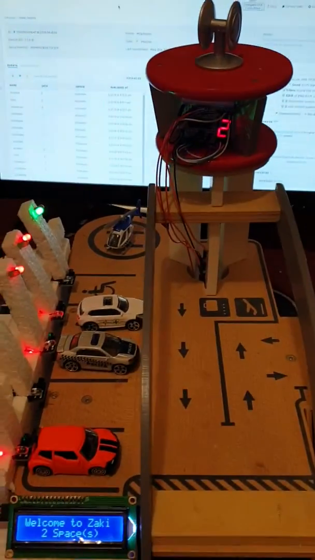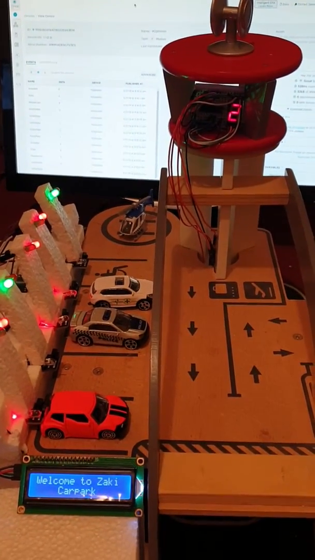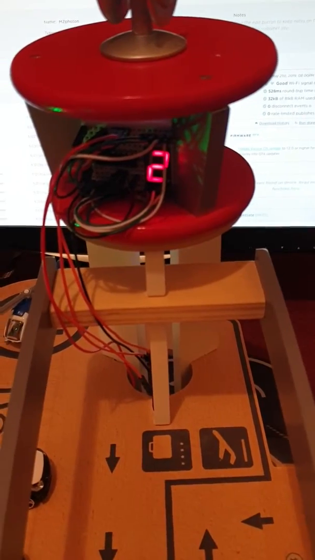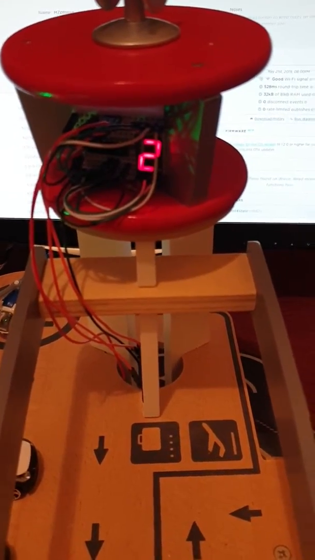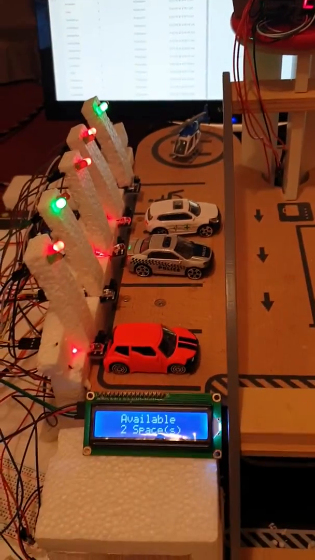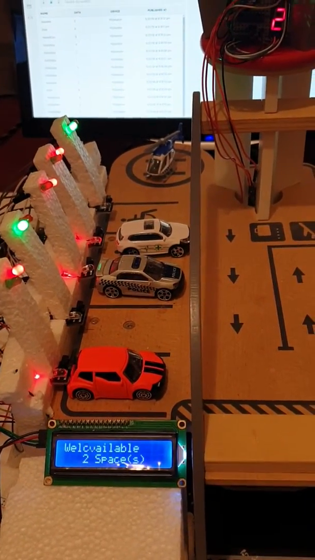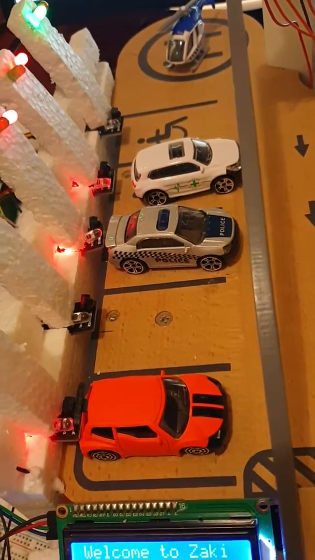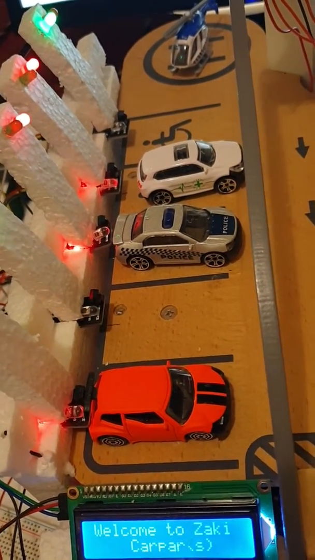The next part of my project is the floor of the car park. It consists of a 7-segment display which shows how many car park slots are available. As you can see, there are 3 cars parked and 2 car park slots available. Each car park slot has its own obstacle avoidance sensor.